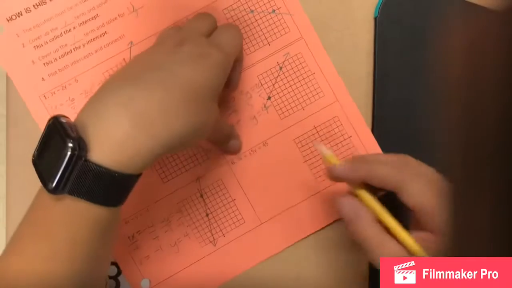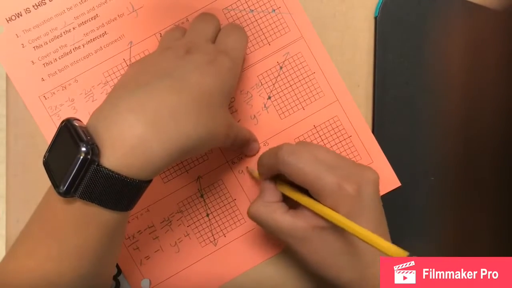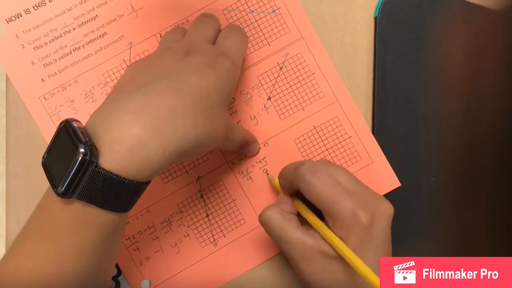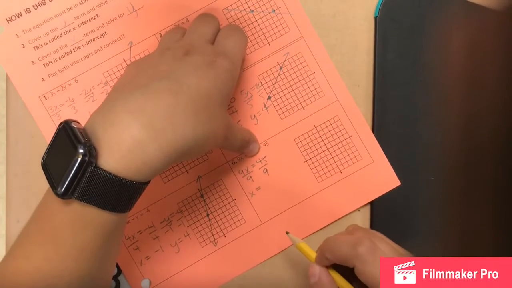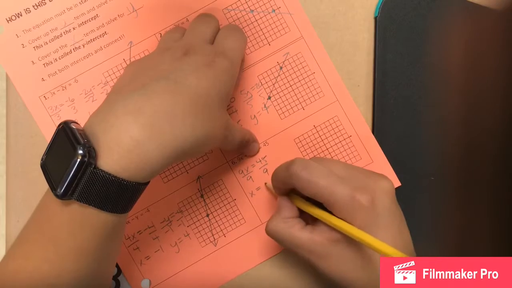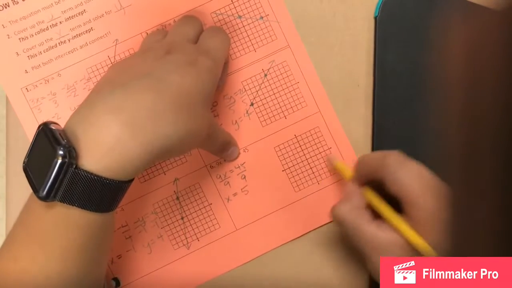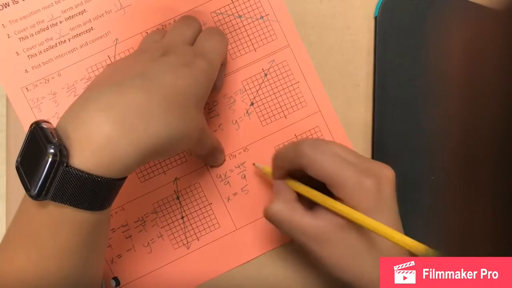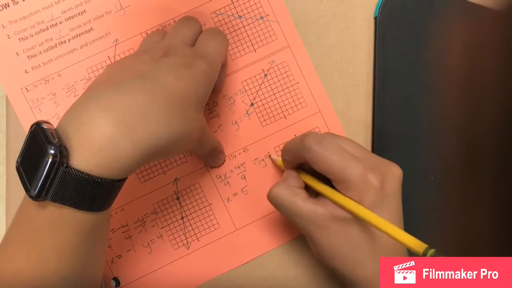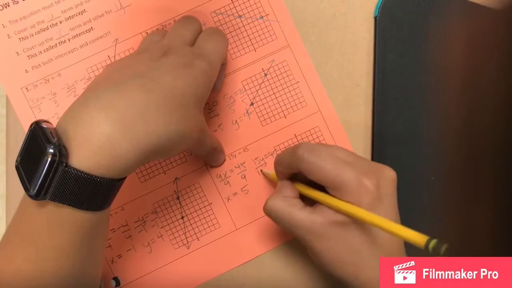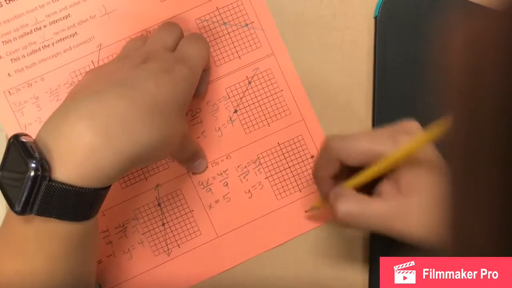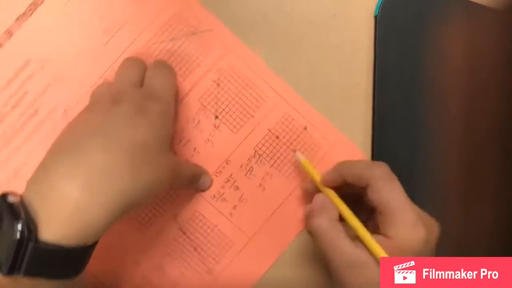Number 6, I cover up y and solve for x. So 9x equals 45. I would divide by 9. So x equals 45 divided by 9 is 5. 5 on the x-axis is right 5. Then I cover up my x and solve for y. So 15y equals 45. Divide by 15. And y equals 3. 3 on the y-axis is up 3, and then I would graph it.